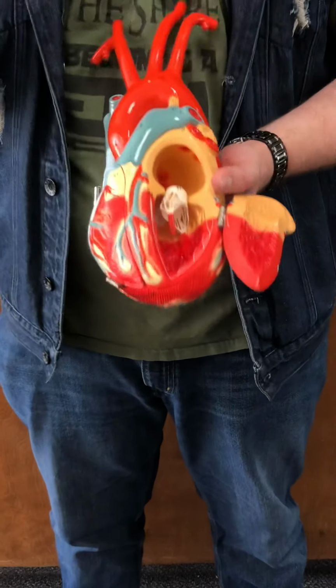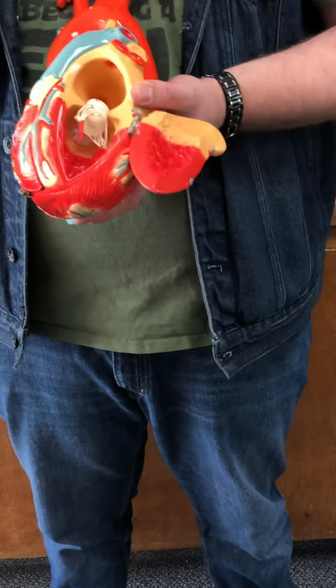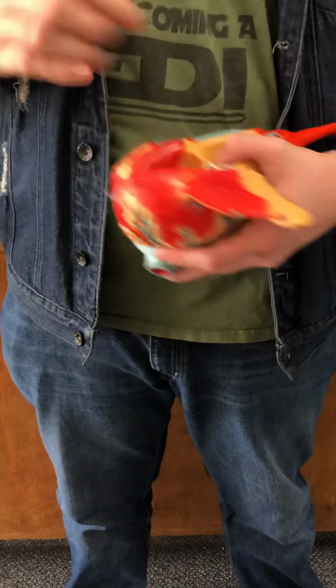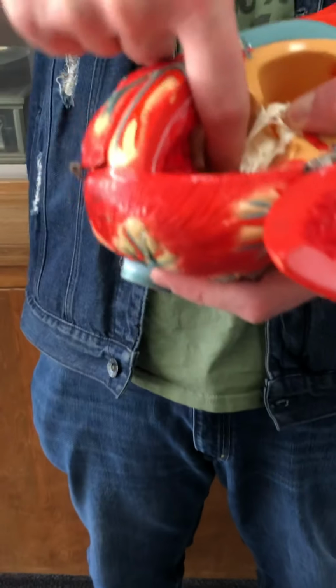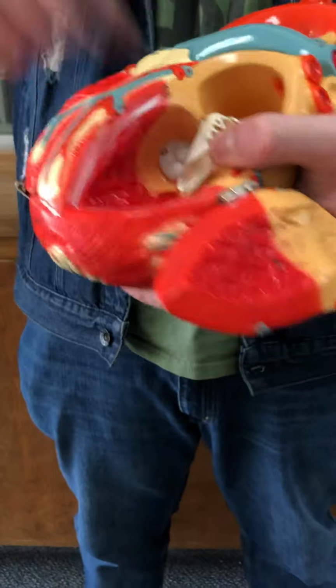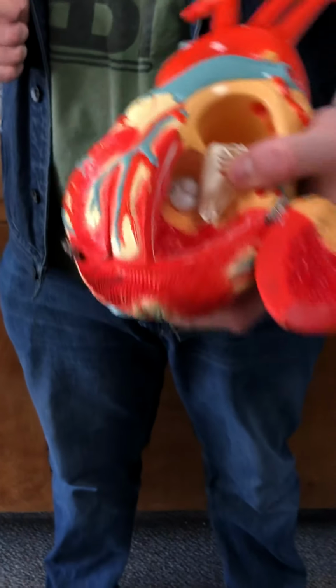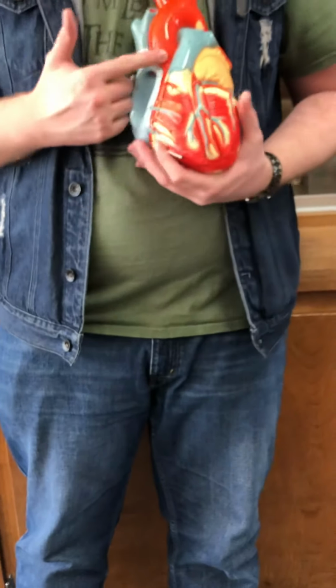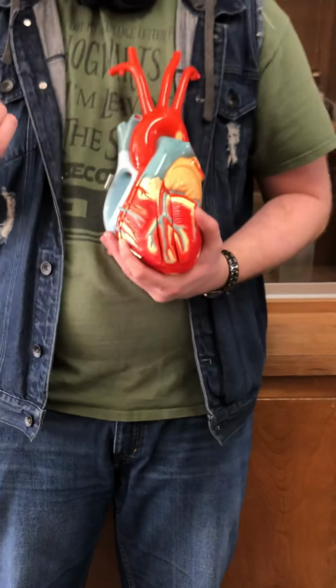Again, all of them are correct. And then it's going to go through the left ventricle right here. Once it's made its way into the left ventricle, it's going to be pushed up through this valve here. You can see those white beads. That is the aortic valve, or the aortic semilunar valve, where it makes its way up the aorta to go to the rest of the body.